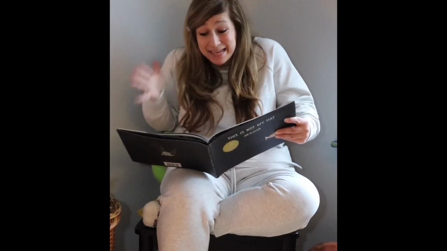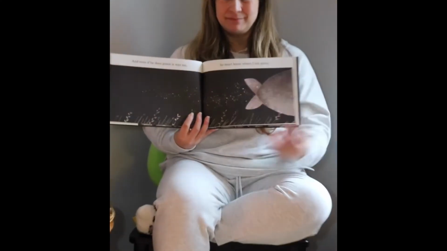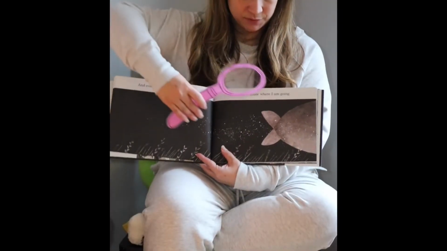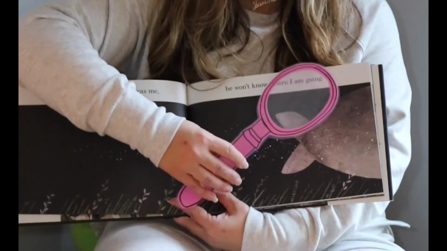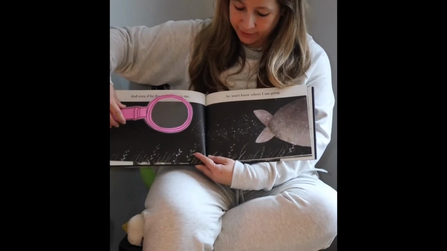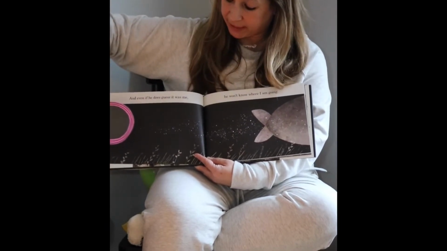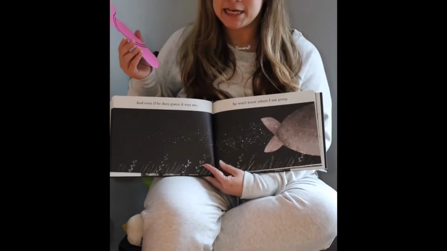Even if he does guess that it was me, he's never going to know where I'm going. I mean, right? Uh-oh. Do you see what I see? My magnifying glass might help you out. You know what I see? I see this trail of fish stuff or maybe bubbles following the fish, showing me that he went from here to there. Where do you think he's going?